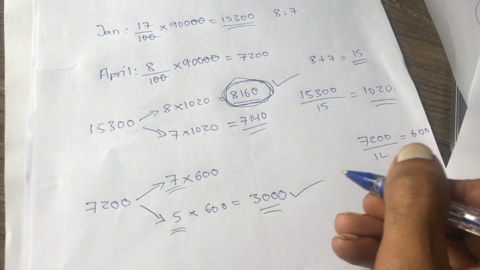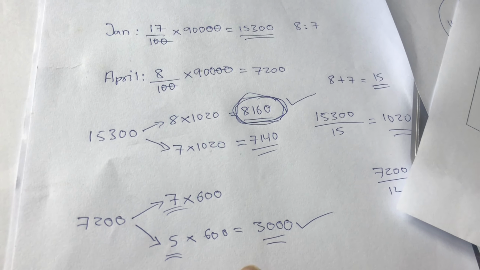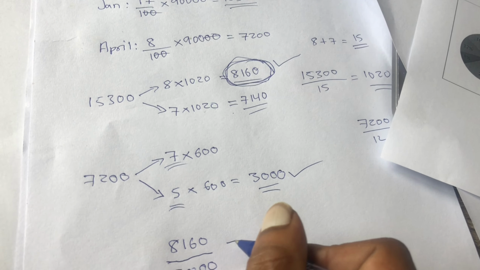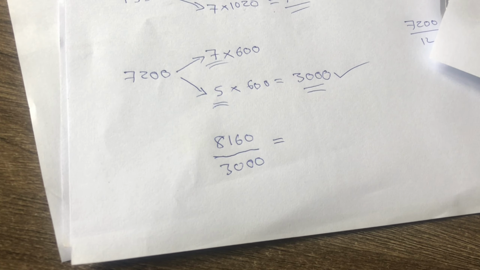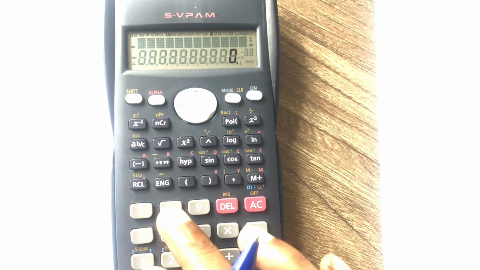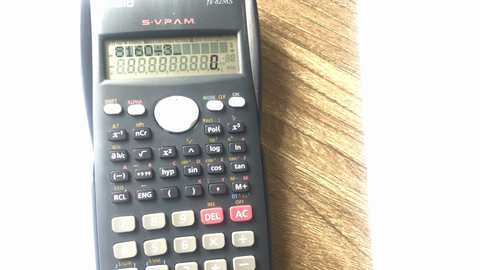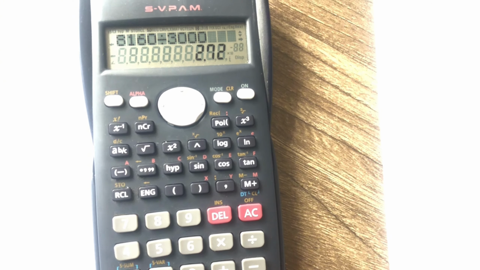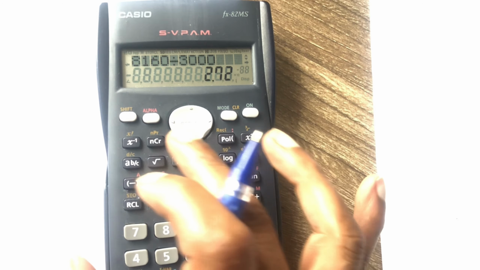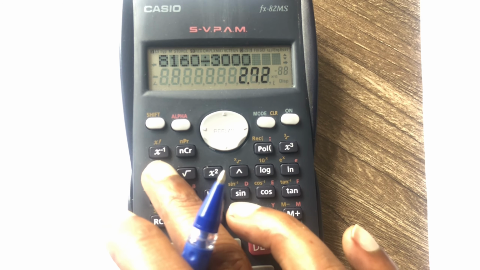We need to find the ratio of 8160 to 3000 emails. So 8160 divided by 3000 is equal to 2.72. To convert this into a fraction, use the calculator: press shift, then the a b/c key, and the fraction will appear.